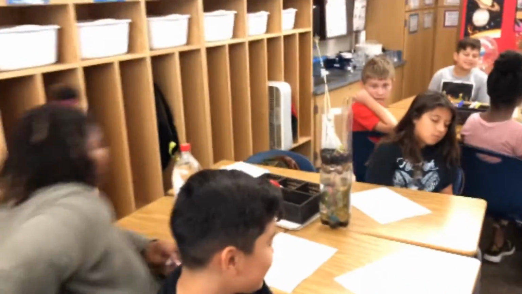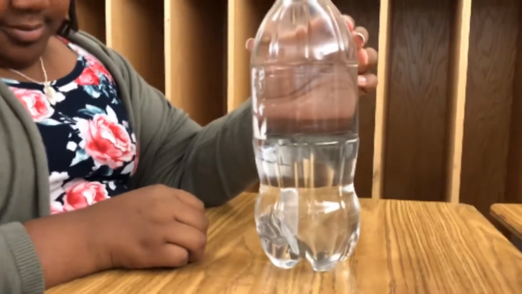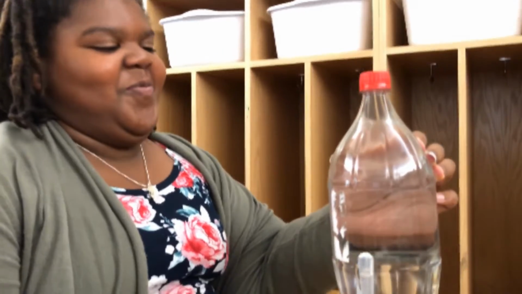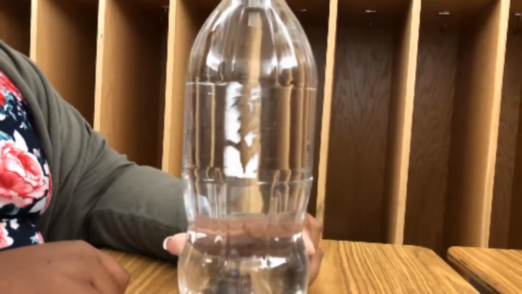Now I'm over here at table 6. Table 6, here's your Cartesian diver, Christiana. So let's see if you can make it dive. Oh, there it goes. And then back up it goes. So you squeeze a little bit. You can see the water level actually changes in the dropper when you do that.